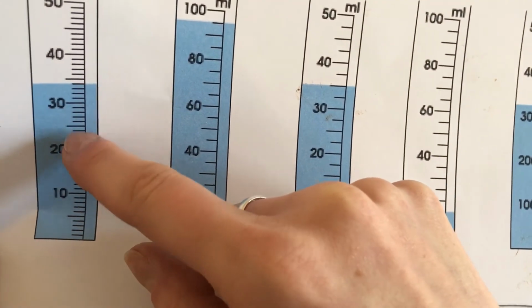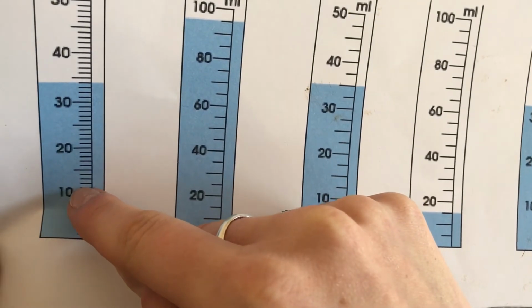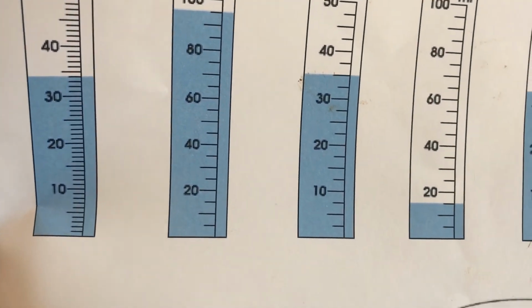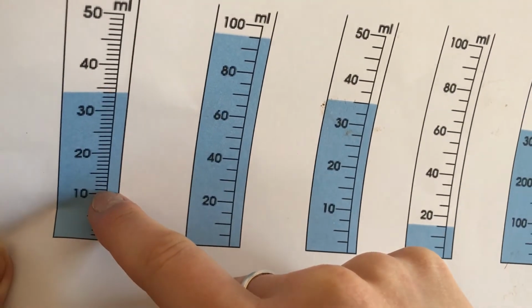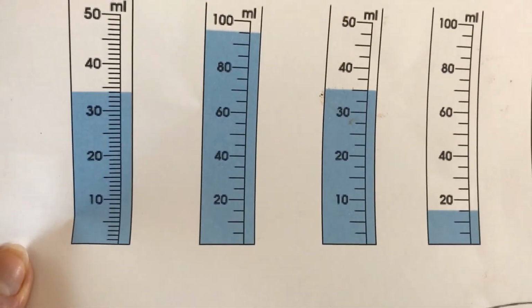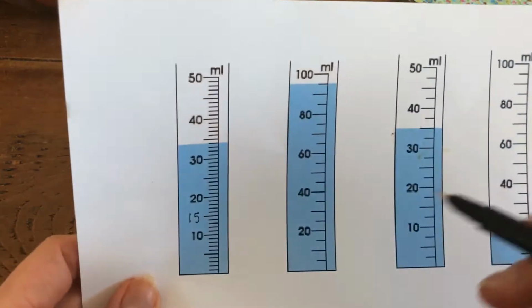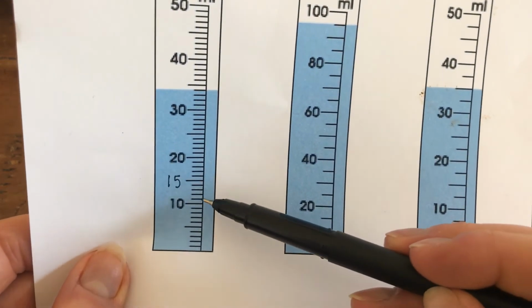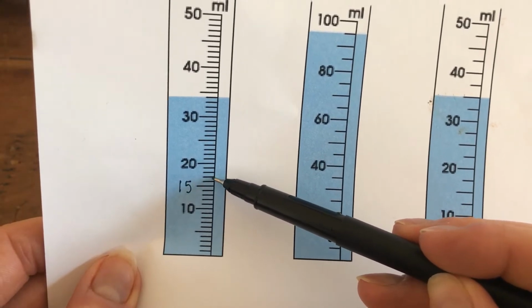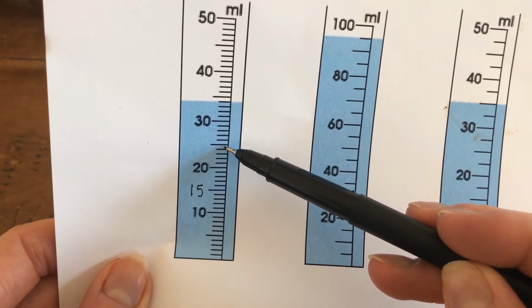Just like here, between 20 and 30 there is 10. And there's also 10 sections. So 10 divided by the 10 sections is 1. 10 divided by 10 is 1. And so each of these lines is actually 1. So if you thought that this middle line here was 15, you were absolutely right. And each of these is also 1. So we've got 10, 11, 12, 13, 14, 15, 16, 17, 18, 19, 20, 21, 22, 23, 24, 25, and it would continue up.